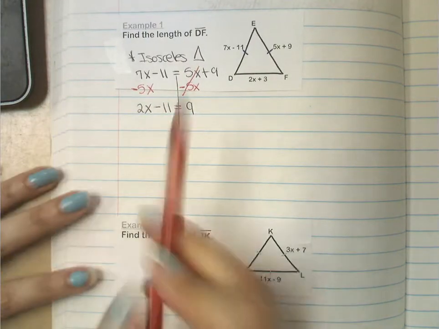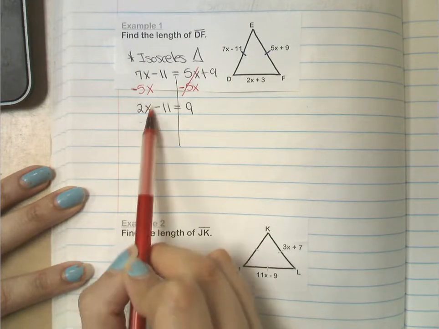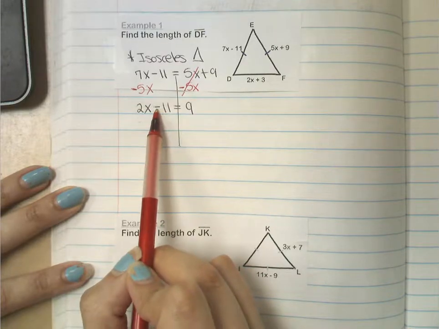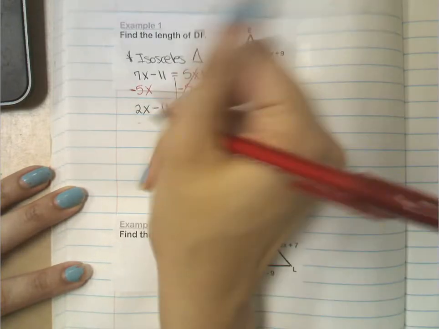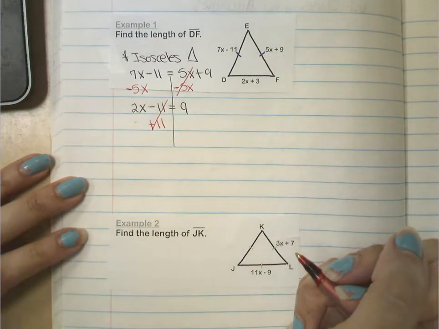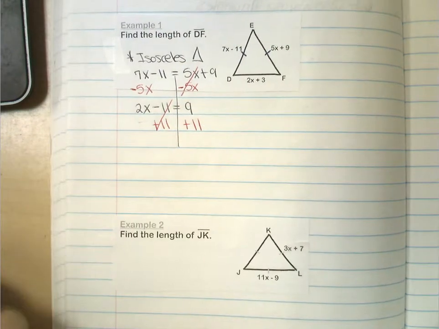From there, I have to cancel the numbers on the left side because here's where I have the x. First I cancel the constant, so the 11. Since it's minus 11, I'm going to change it to plus 11 so that it can cancel, and I have to do it to both sides. So I'm going to put plus 11 on the right side also.